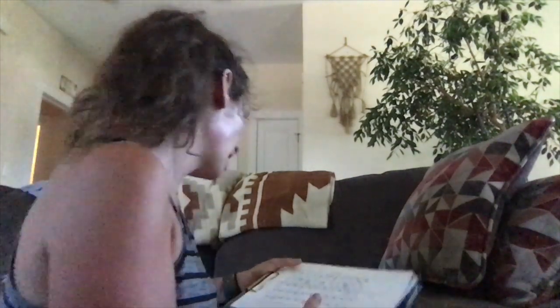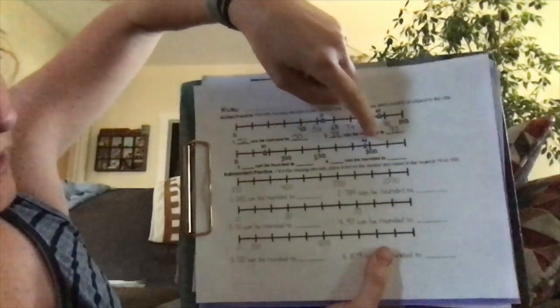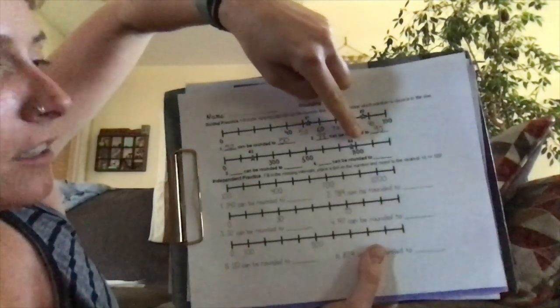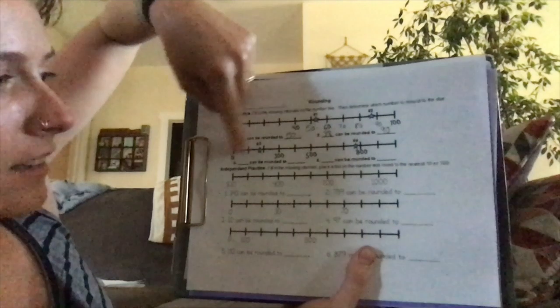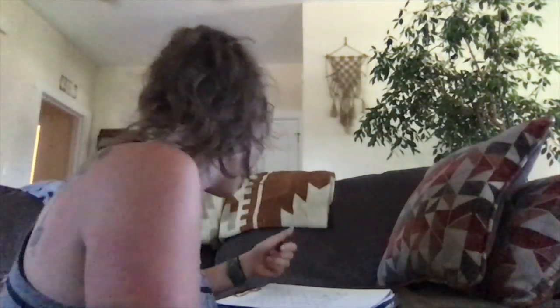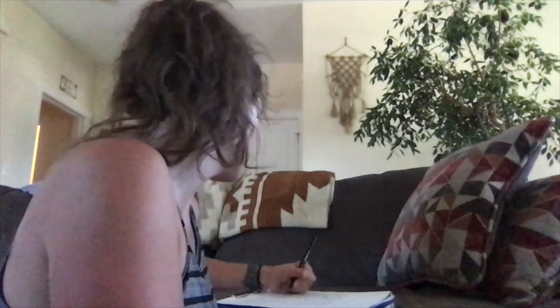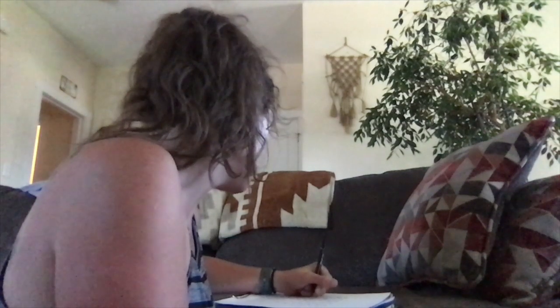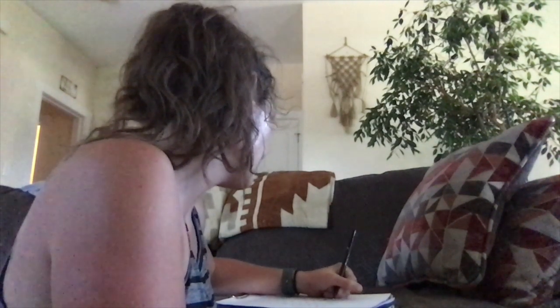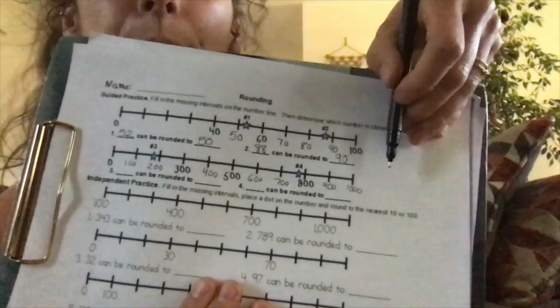So let's take a look at the number line right here for 3 and 4. So we see something that says 300, 500, 800. So let's take a look here. It looks like these are by hundreds. So let's try to label this. So 100, 200, 300, 400, 500, 600, 700, 800, 900, 1,000, right? So it's going to look something like this. So right here is where I've labeled that number line.